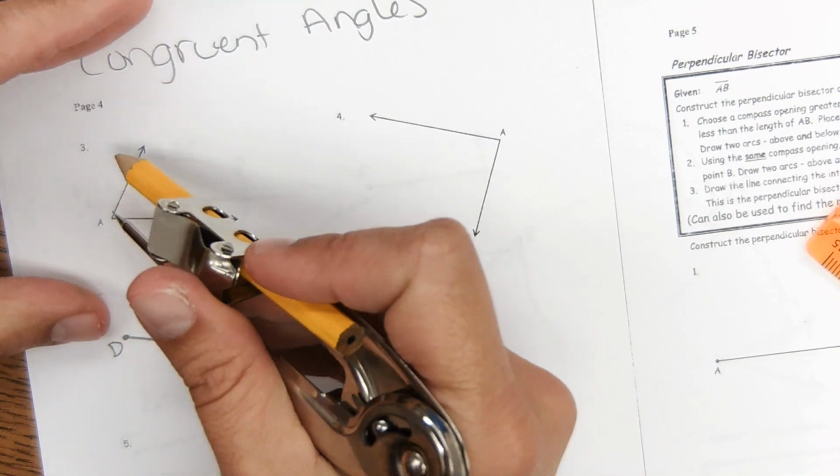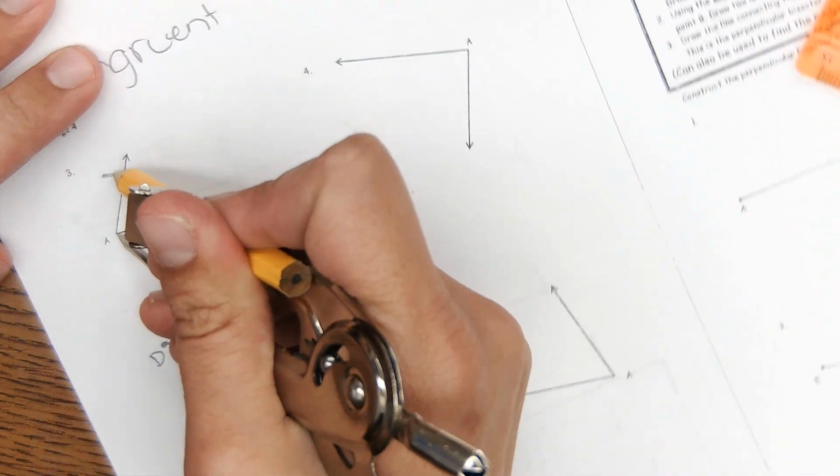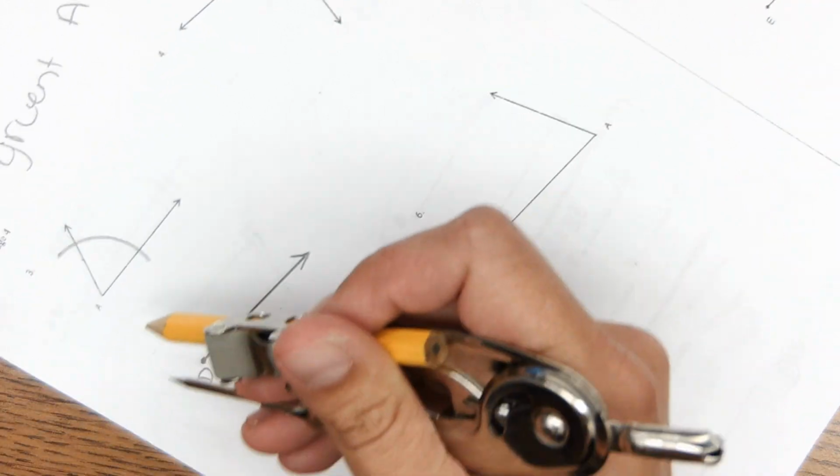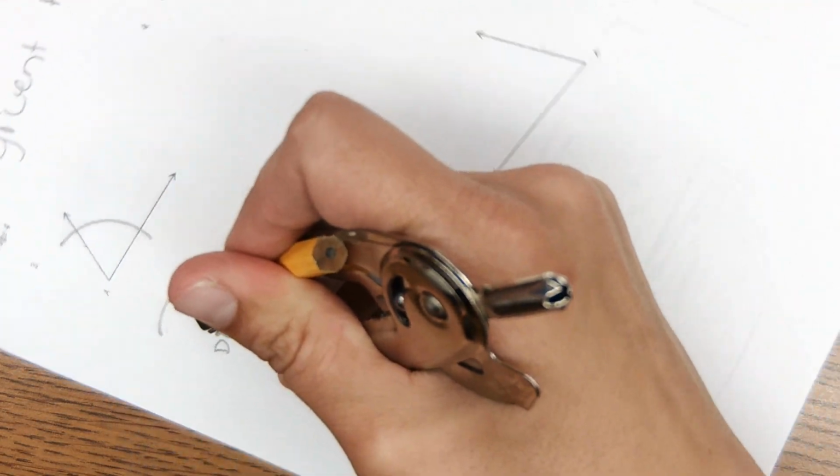Okay, and then I'm going to put this on point A and make an arc through both rays. And then put it on D and then make that same arc.